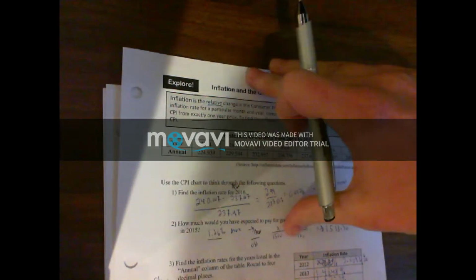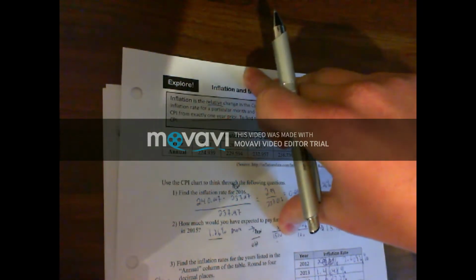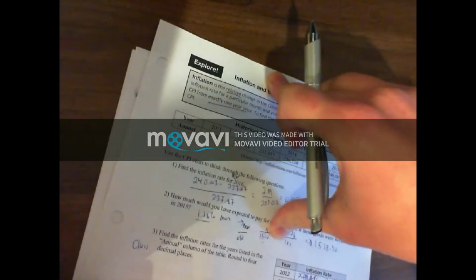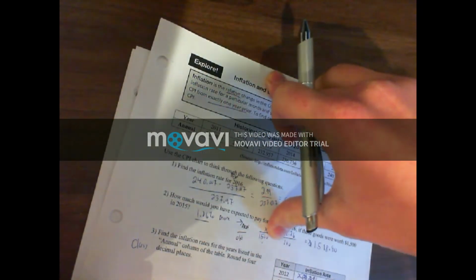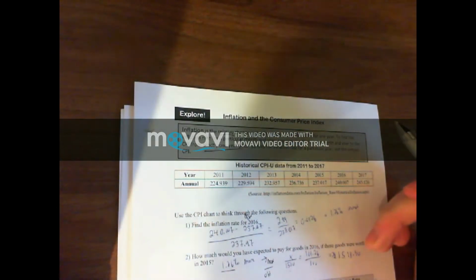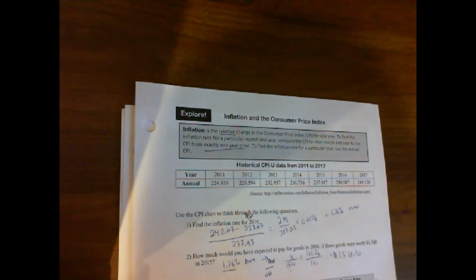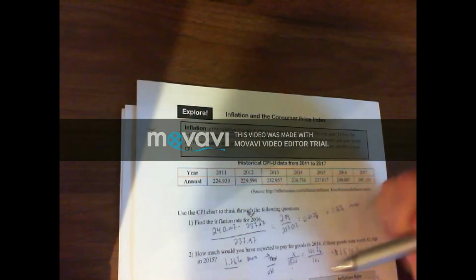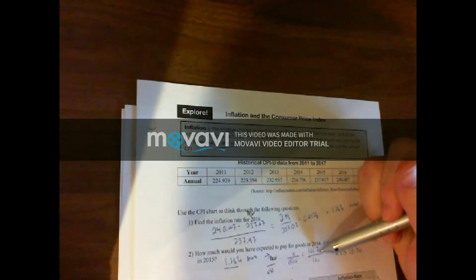Over here, I wrote 101.26. And you may be asking why I didn't write just 1.26. Well, I could have written 1.26, solved, and then taken that value and added it to 1,500. But instead, I used 100 plus that 1.26. So that's 101.26.